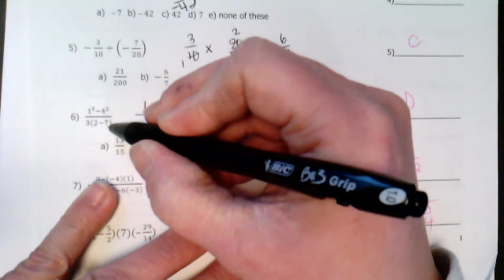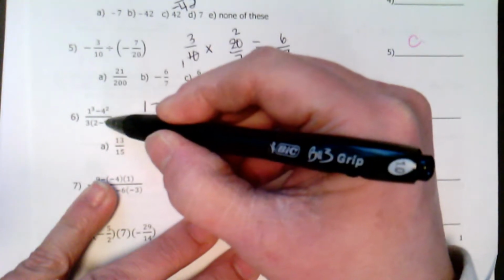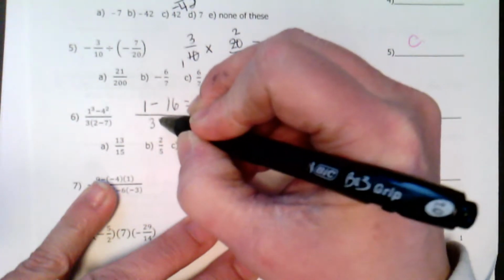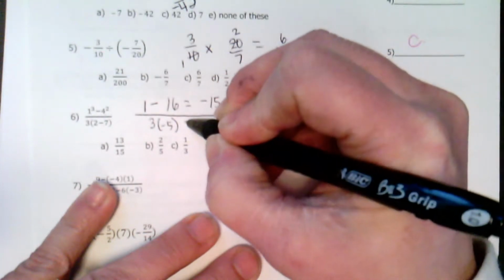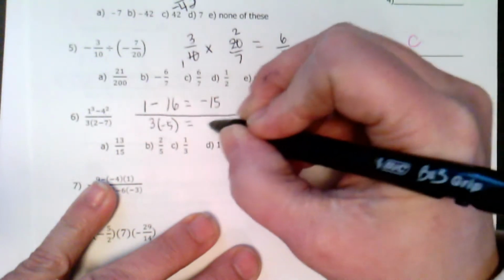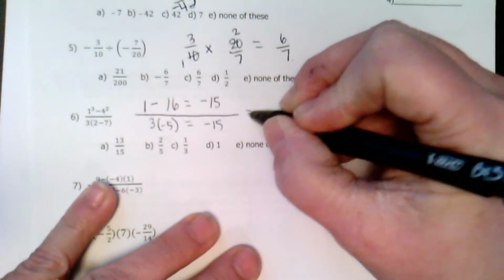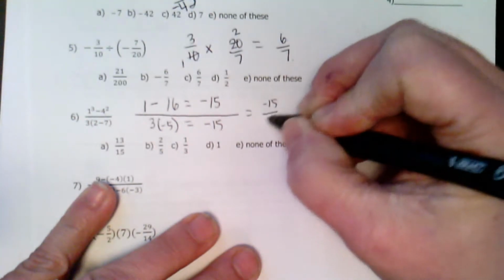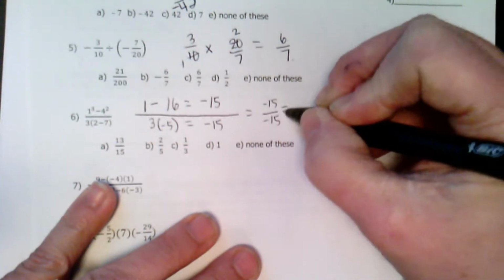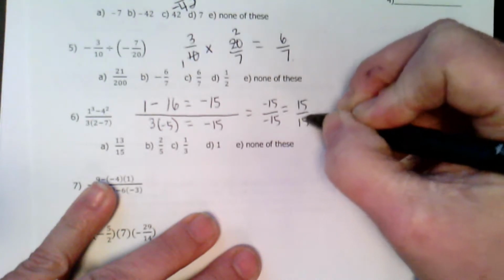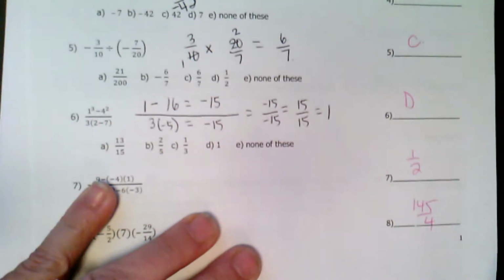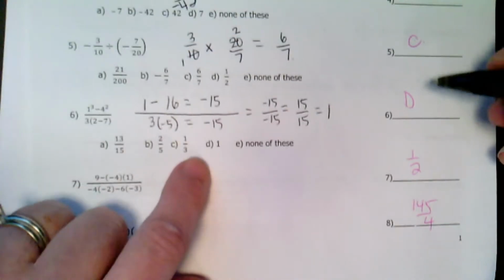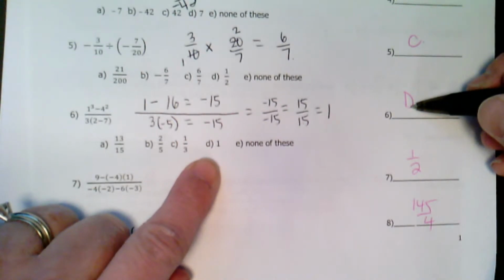For our bottom we do parentheses first, so 2 take away 7 is negative 5. 3 times negative 5 is negative 15, so we're left with negative 15 over negative 15. Negatives cancel out, and any number divided by itself is 1. So your answer is D.